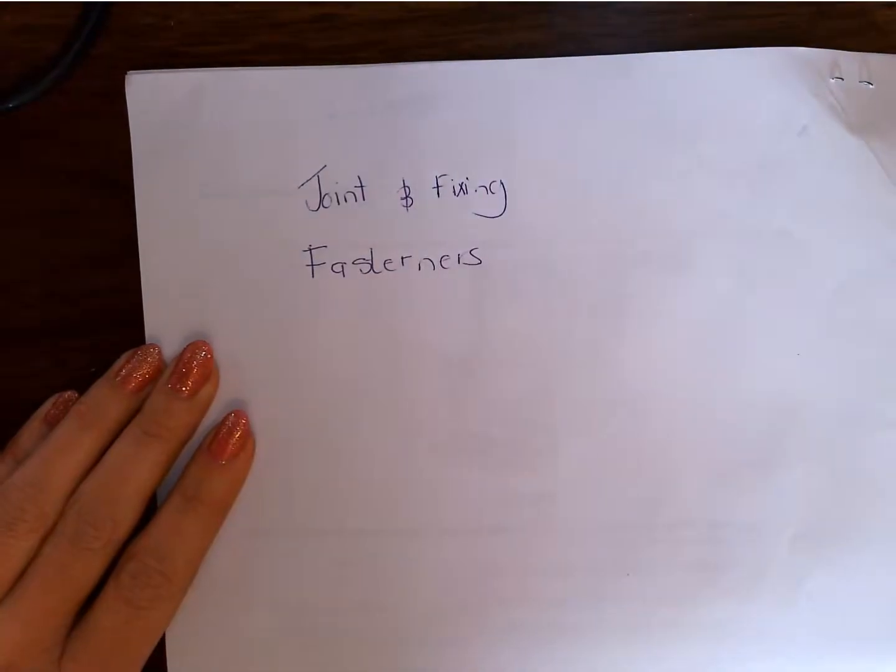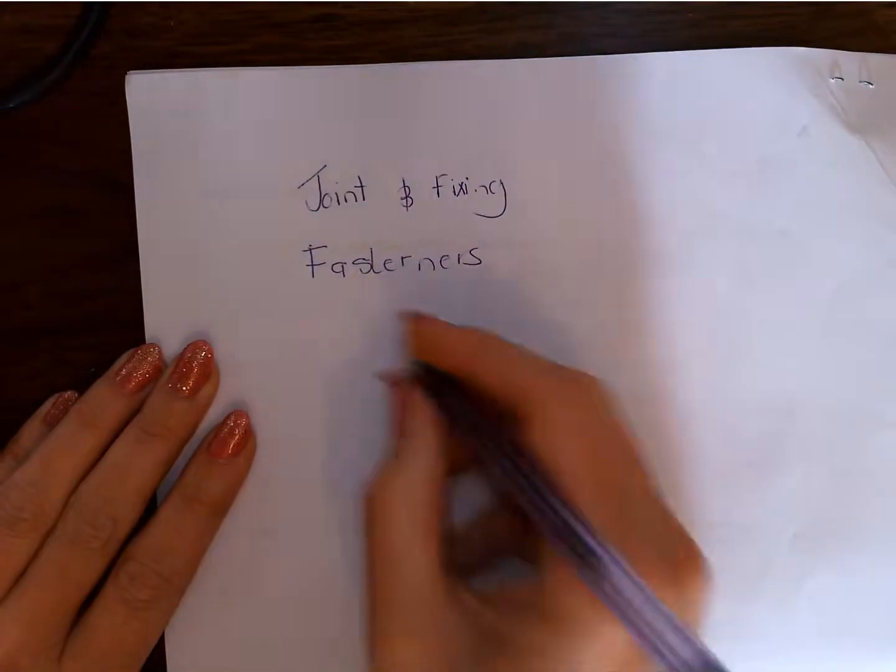Then the other things that you need to study, like your materials.